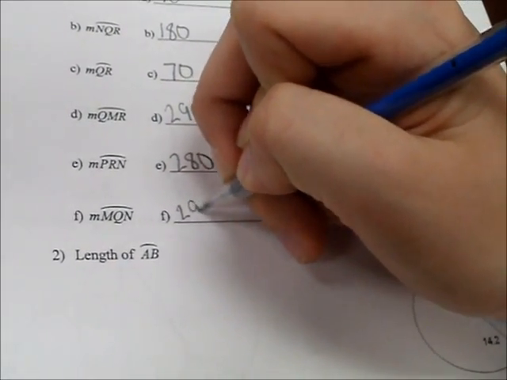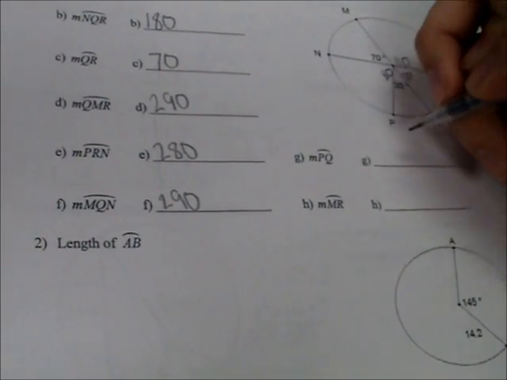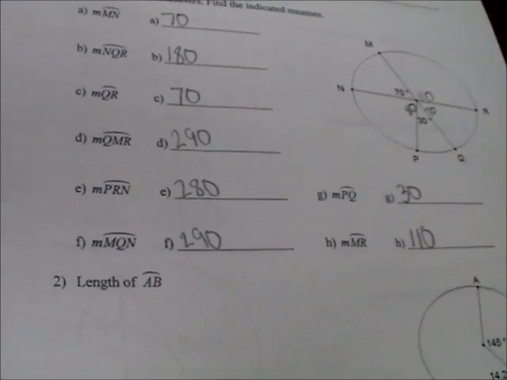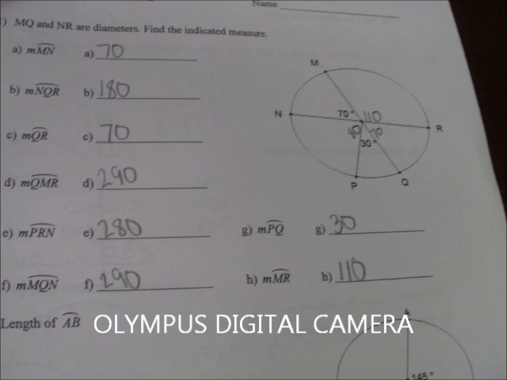And then to find PQ, you are given that it's 30 degrees, so the arc measures 30. Then to find F, you know that MN is 70, so you can take 360 minus 70, which is 290. And then for MR, you are given that 70 is the angle, so you take 180 minus 70 because of the semicircle, and you get 110 to equal MR.